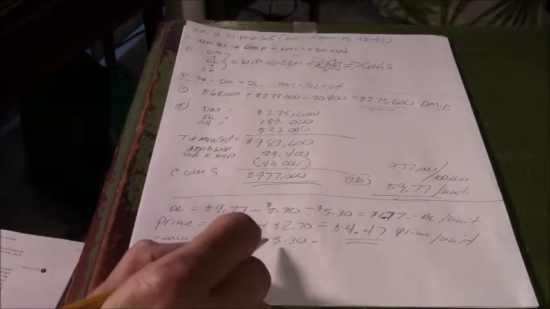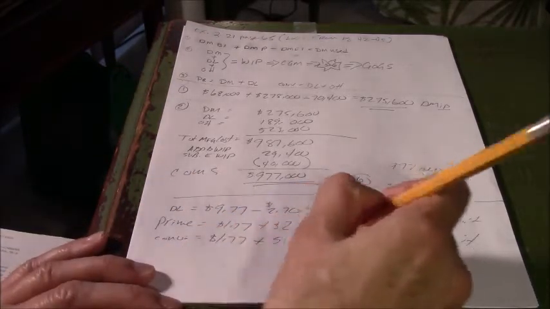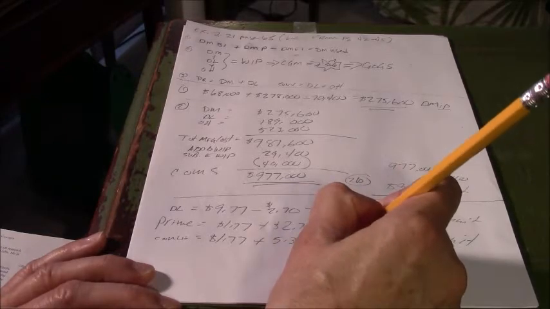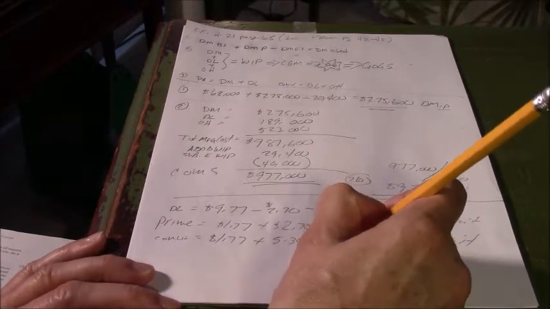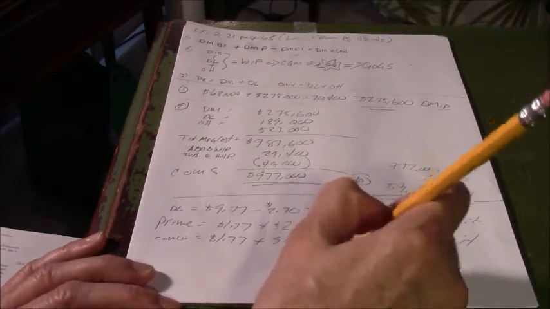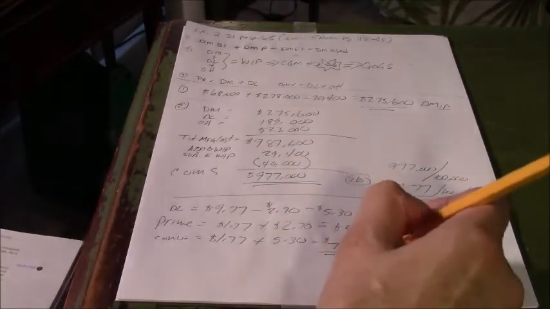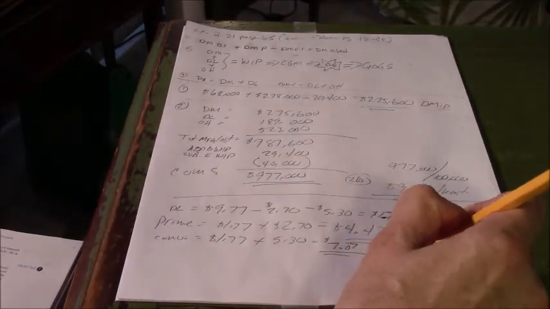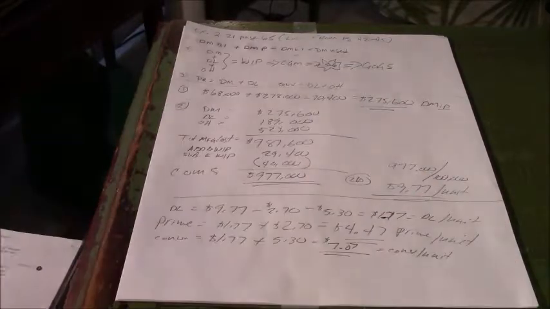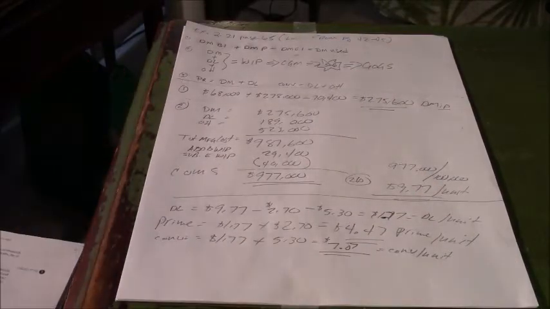So 1.77 plus 5.30 is $7.07. 7.07 equals conversion per unit. All right, so that does it.